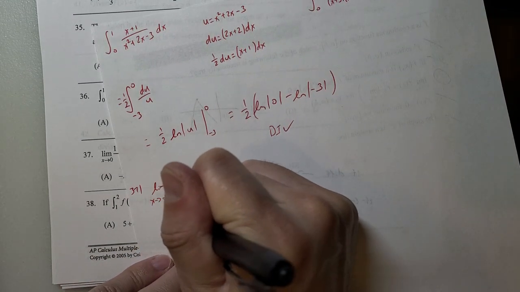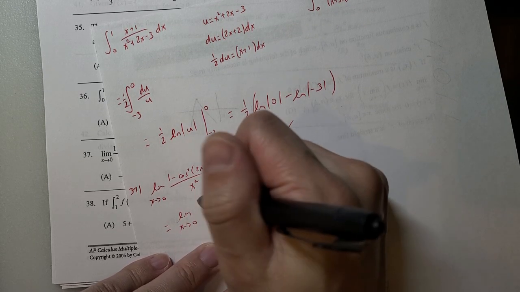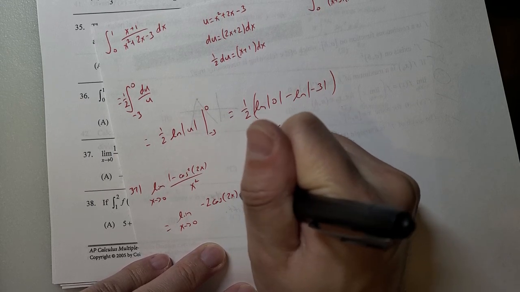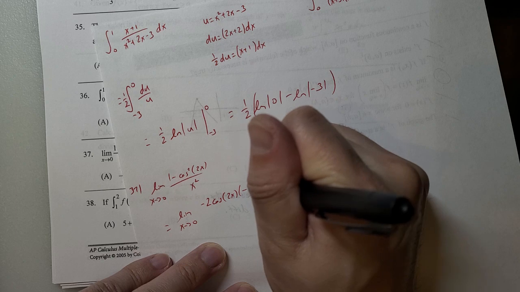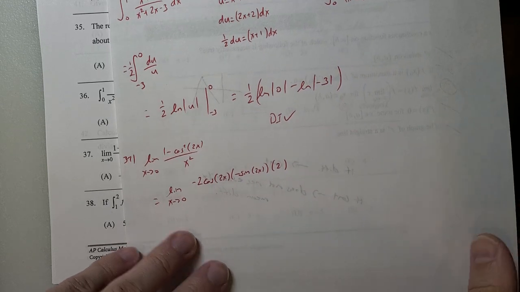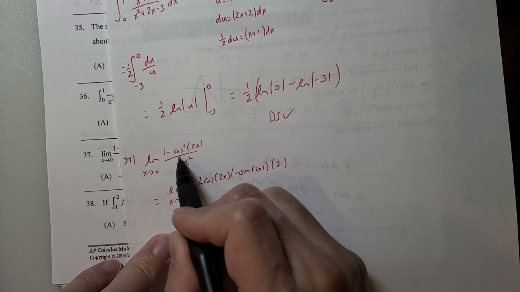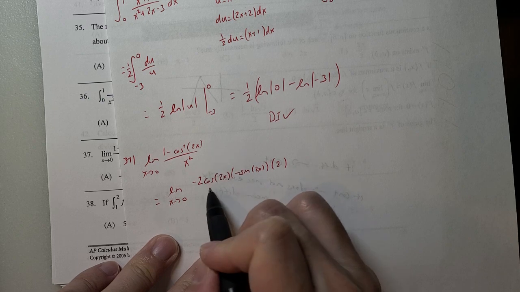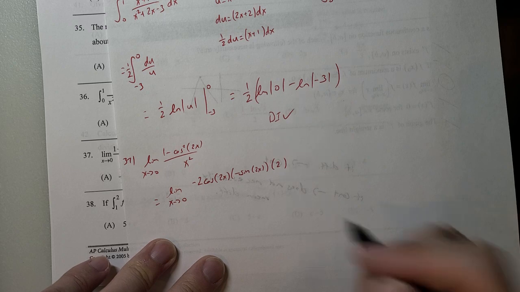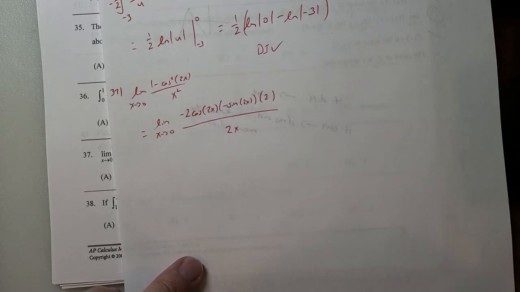Limit as x goes to 0. Derivative of the top, derivative of 1 is just 0. Over here would be minus 2 cosine of 2x times minus sine of 2x times 2, if I did the chain rule, right? Because we first did the power rule, so it'll be negative 2 cosine of 2x to the first power times the derivative of cosine, which is negative sine, times the derivative of the inside of that, which is 2. Okay? Over 2x on the bottom.